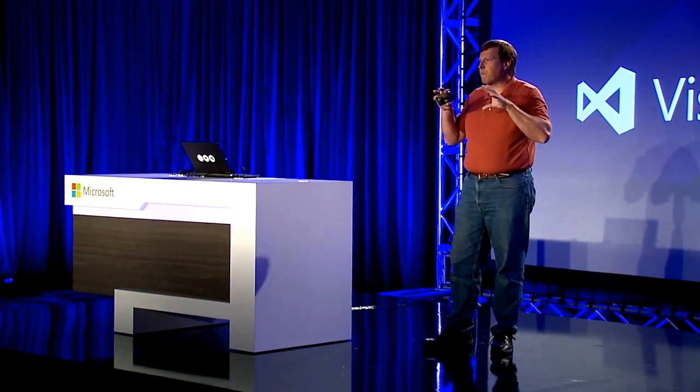Now DevOps means different things to different people. The term is still nascent, and different people practice it different ways. But there's some commonality, and there's a set of practices that pretty much everybody thinks of as part of DevOps.